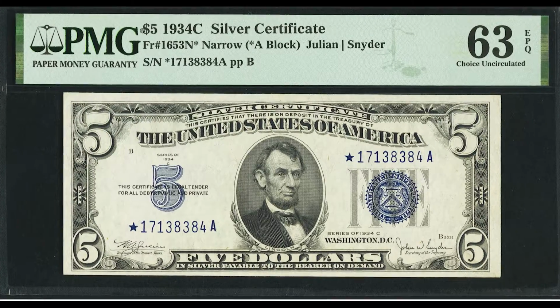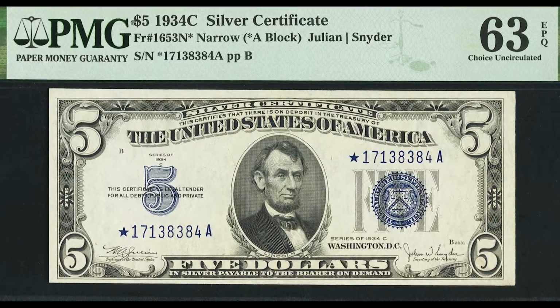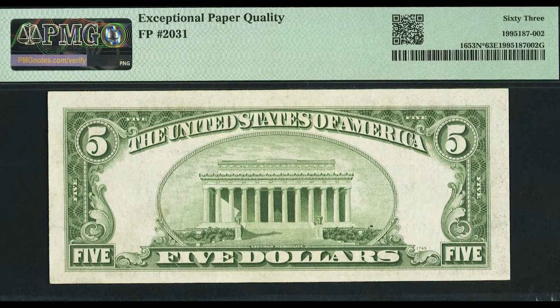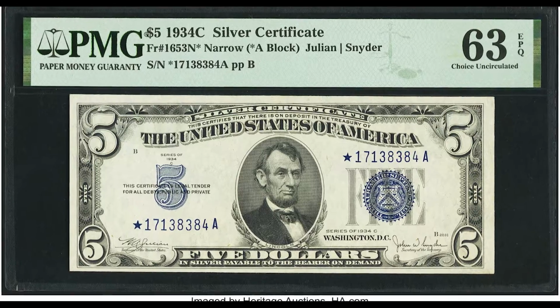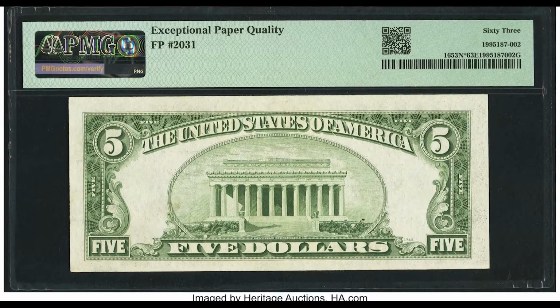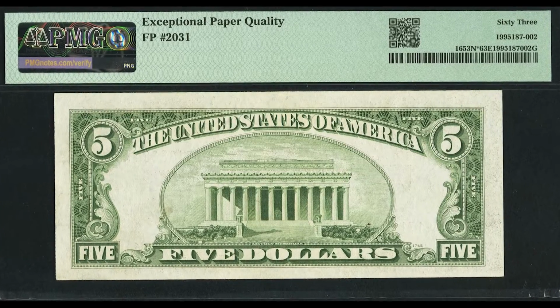Also, at the start of the serial number, you see a star. We know what a star is. We just went over that. So this is a 1934C $5 silver certificate star. If you have anything like this, you could have a very rare banknote because this example, this $5 bill sold for $12,000.